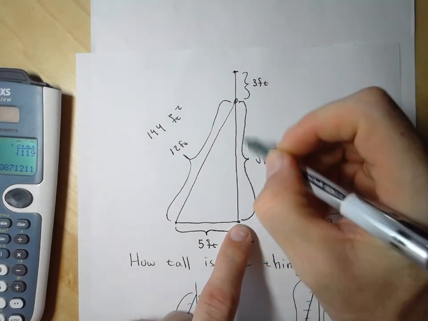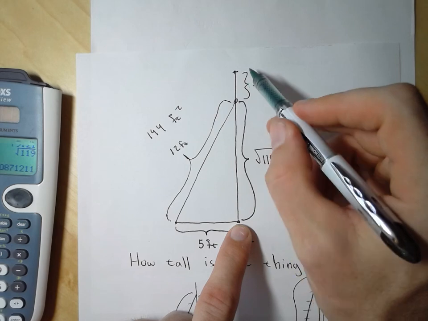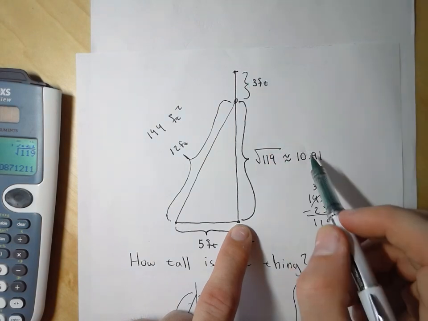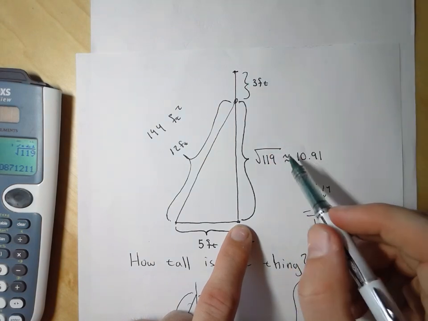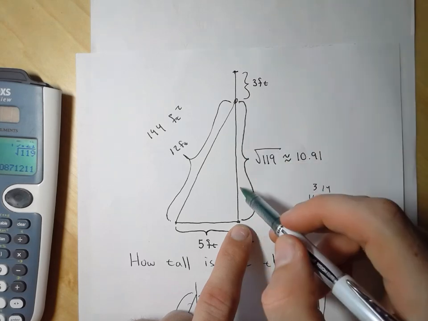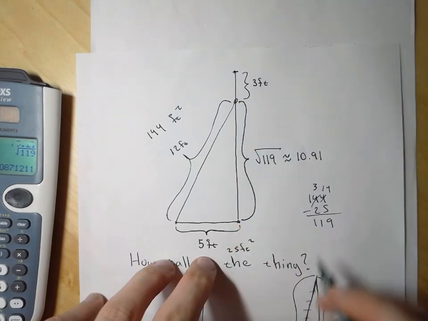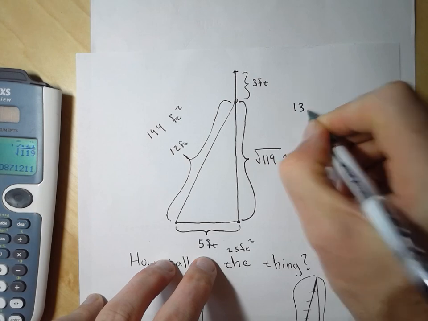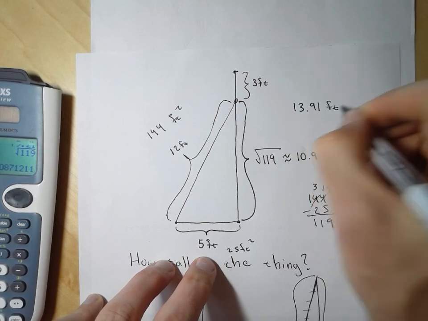So that you know how to do, but then the question is, how tall is this whole thing right here? What is the total length of this line, which is the sum of this little 3-foot portion and this segment right here found with the Pythagorean theorem? So the correct answer to this question would be 13.91 feet.